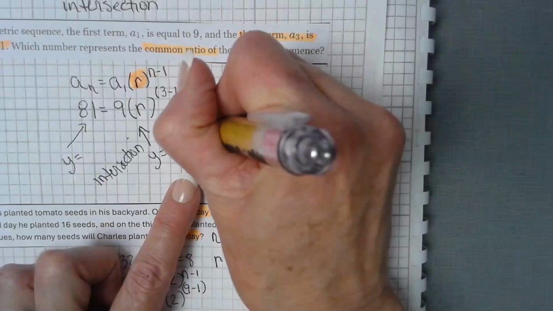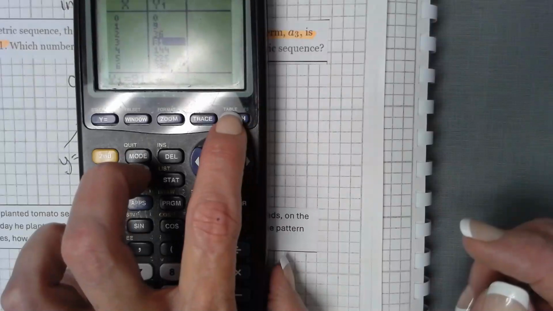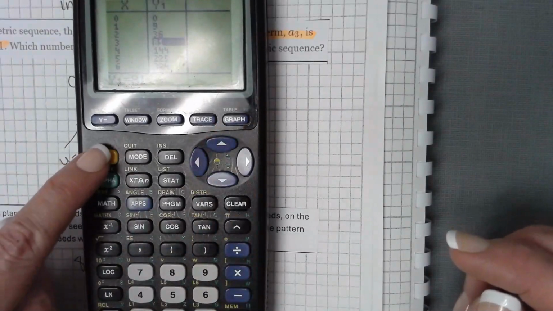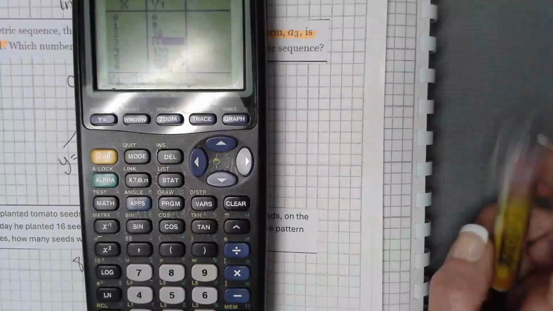Ms. Ratchet, yeah? What do you click to get to the number? If you look up here at the top right, table is written in yellow. So if you press second and table, okay?